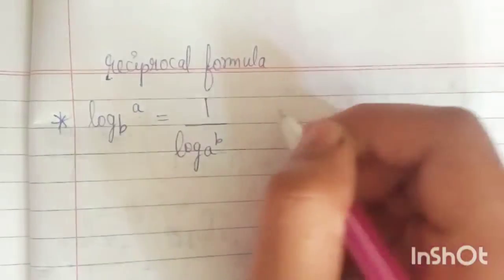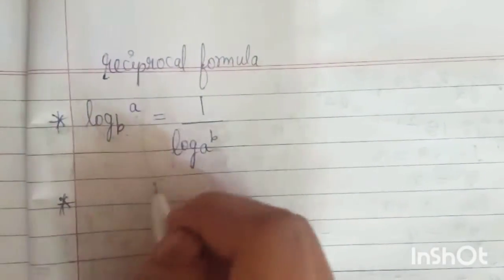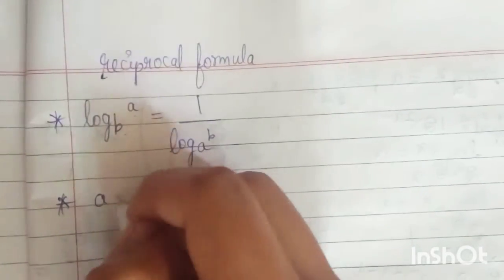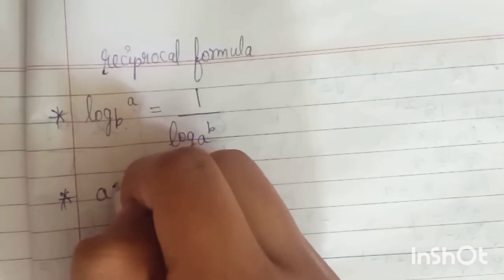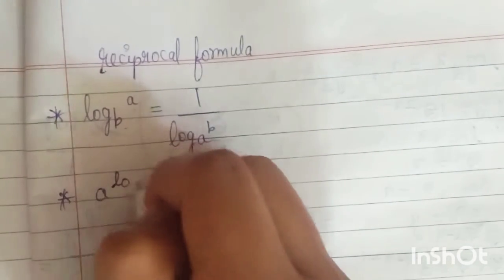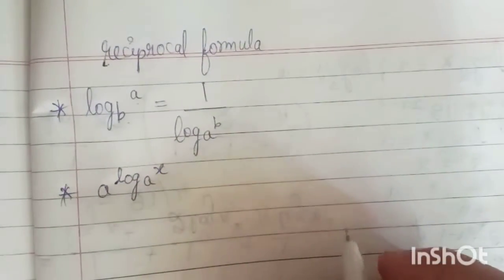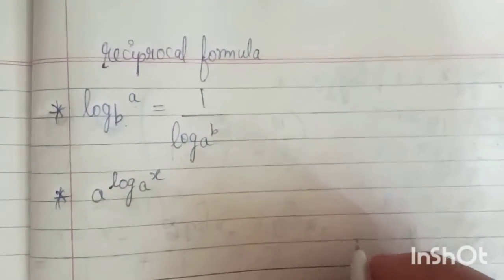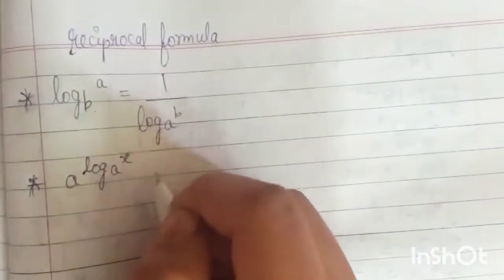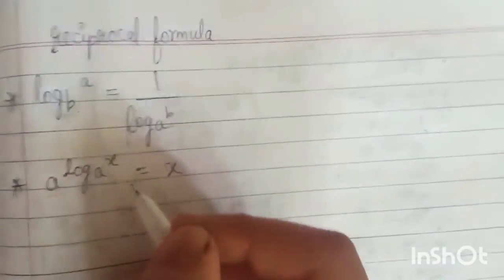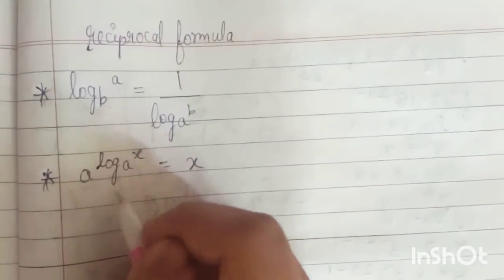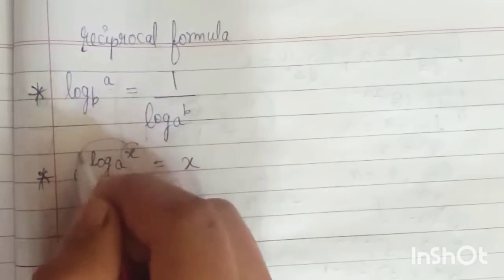Now what if I have a power log x to the base a? What shall I write? It becomes x, because I can say, I'll bring this x to this side first.